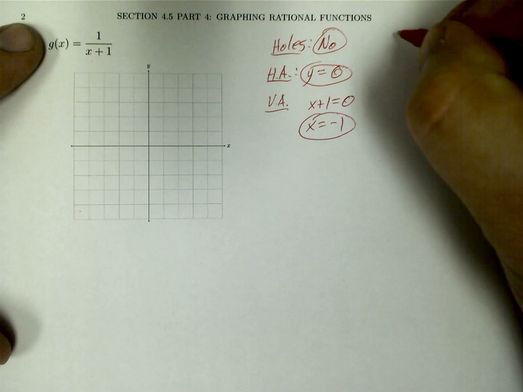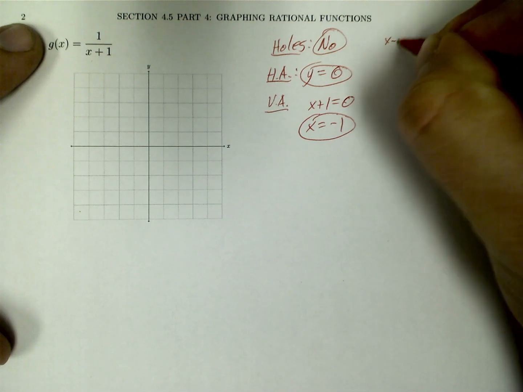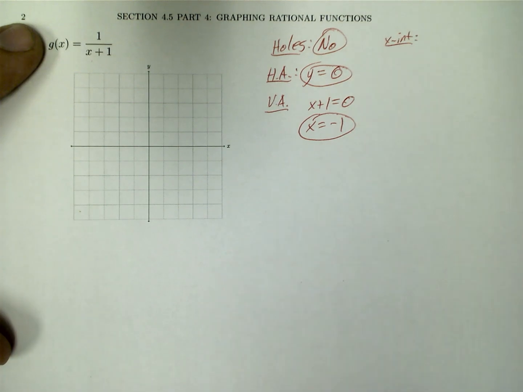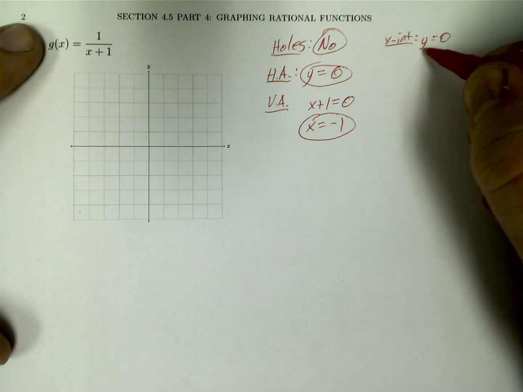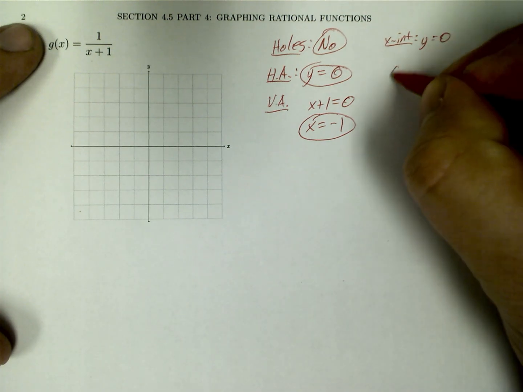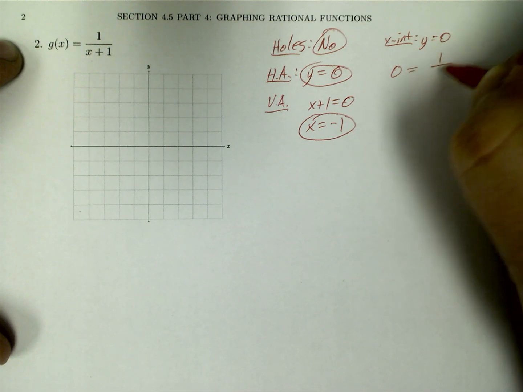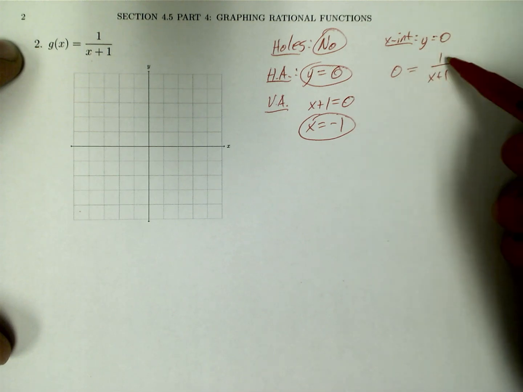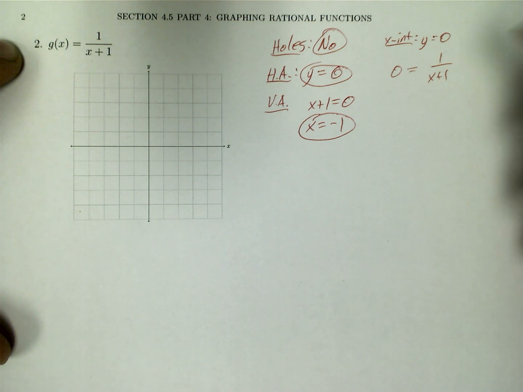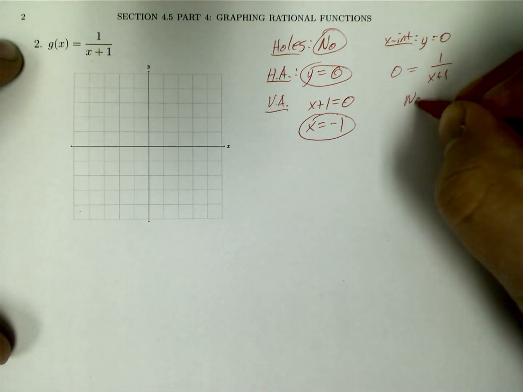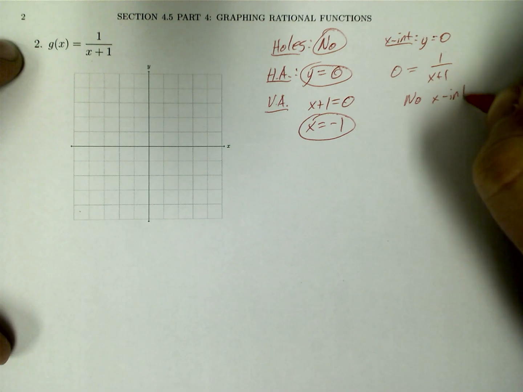We also want to find the x-intercepts. And those occur when the whole thing equals 0. So when does 0 equal 1 over x plus 1? Well, the numerator in this case is always 1. So if it's always 1, can it ever be 0? That's the only way the whole thing could be 0. No. So no x-intercepts.